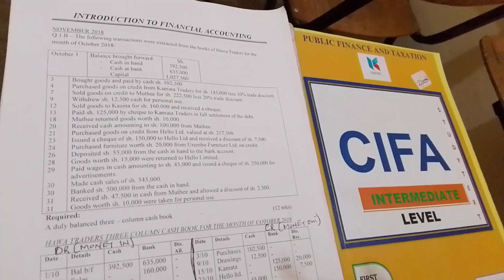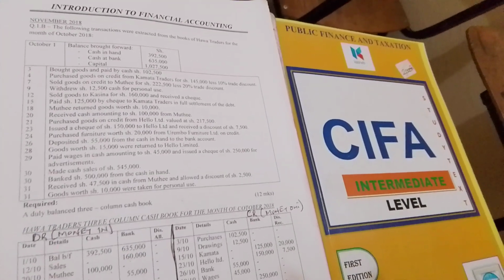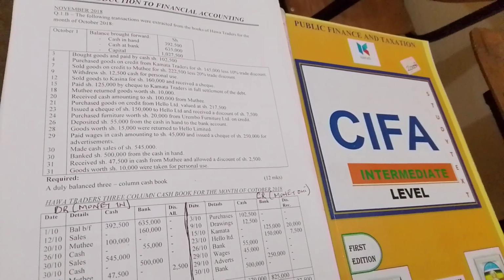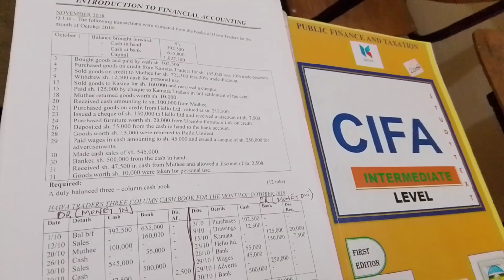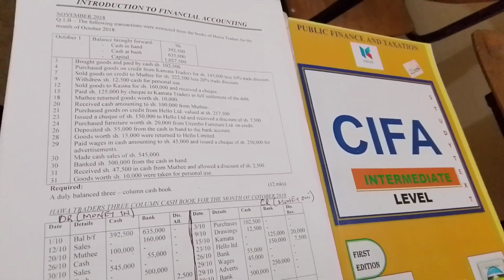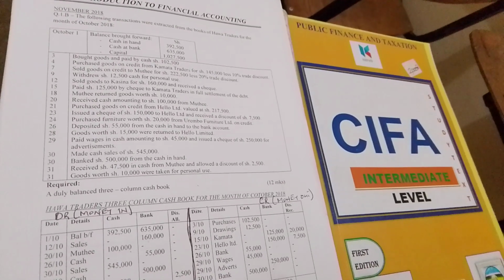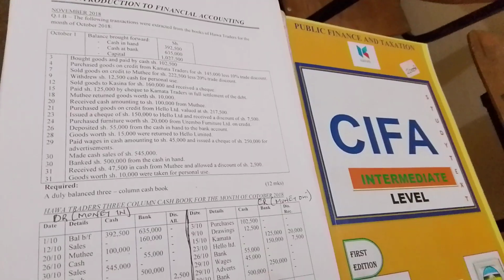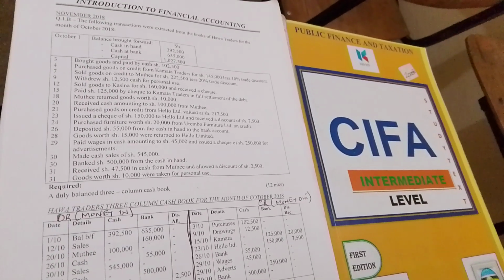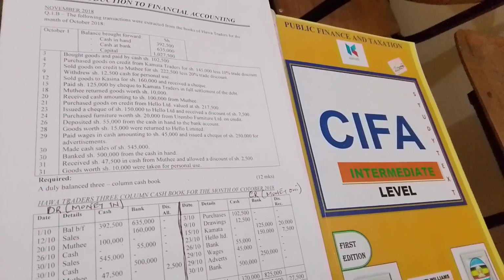If the transaction involves money in, we record that transaction on the debit side. The debit side records money in, or receipts, the money coming in. The debit side of the cash book is also known as the receipts side. We record the money coming in, keeping in mind whether the receipt was on cash basis or by check.